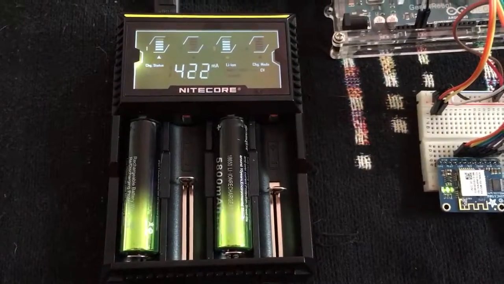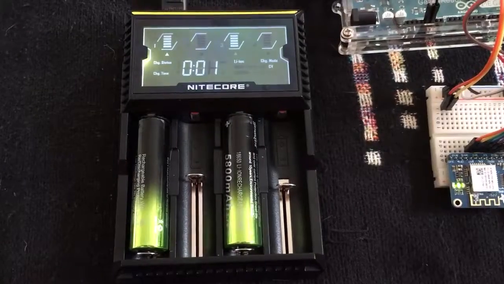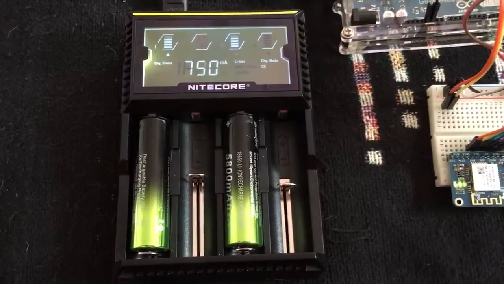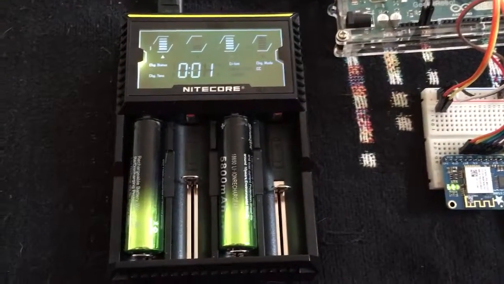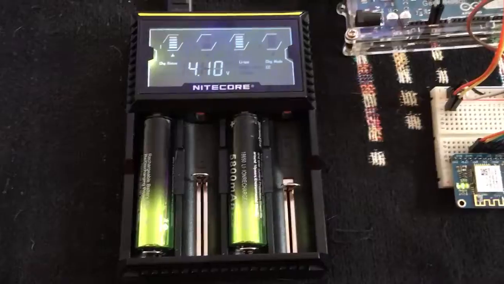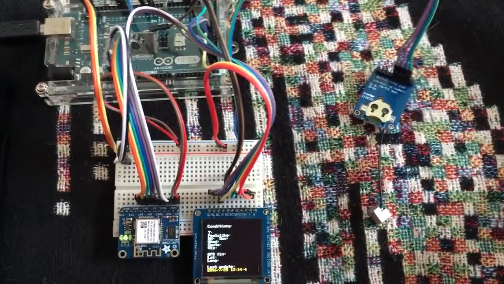So I had to fully charge the one battery before I could put these two in, which were then correctly identified as lithium-ion. I hope that this is not an ongoing problem with this particular charger, because otherwise I like this charger. This project is sort of an ongoing project.